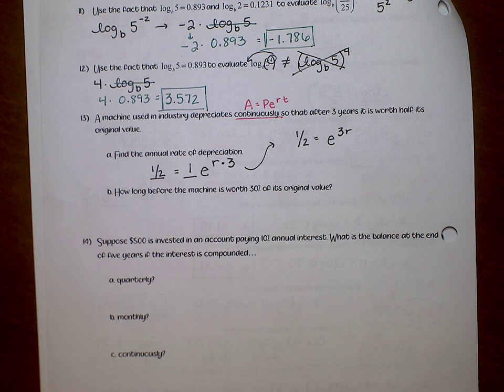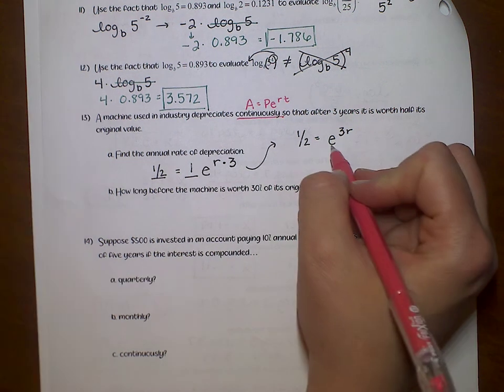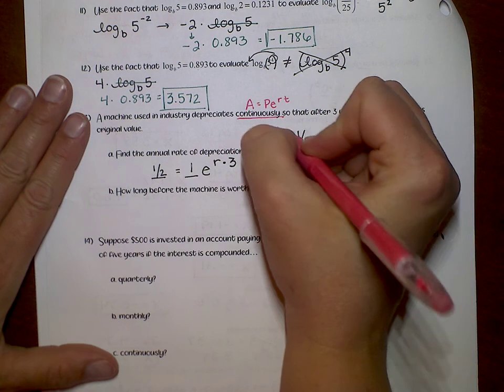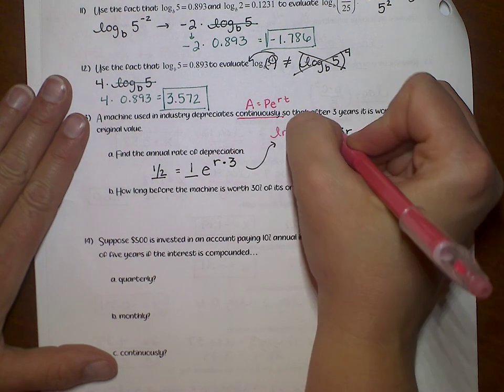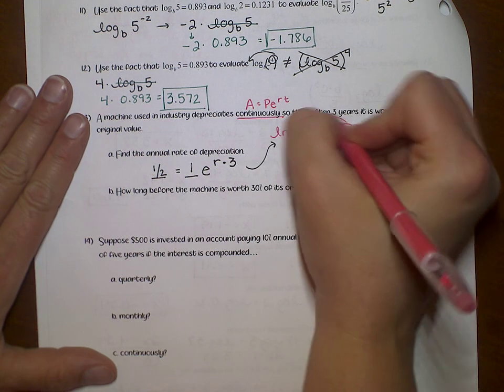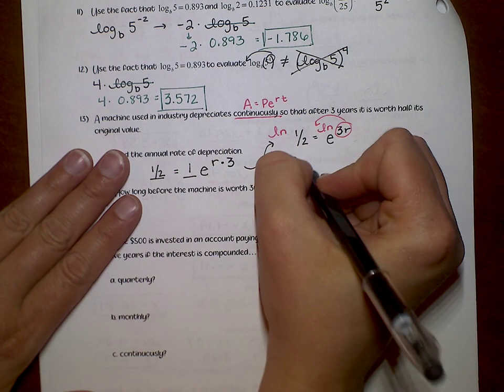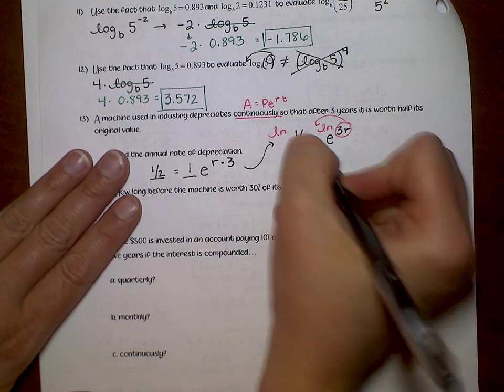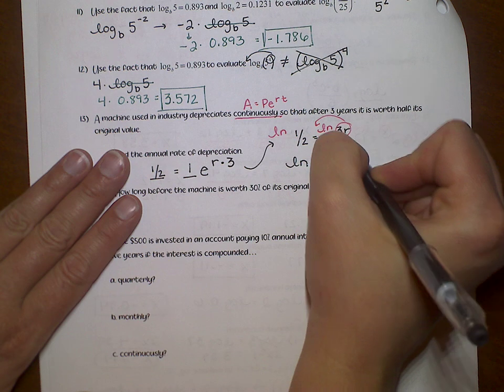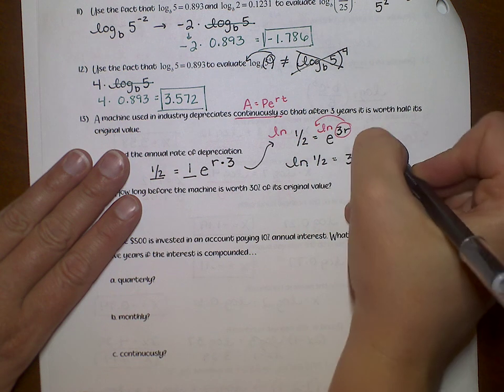And you could use a regular common log here if you wanted to. What's going to work better for you because of this e here is a natural log. So I'm going to take a natural log on each side. I'm going to move the exponent down in front like I've been doing. So now I have natural log of 1/2 equals 3R times natural log of e.